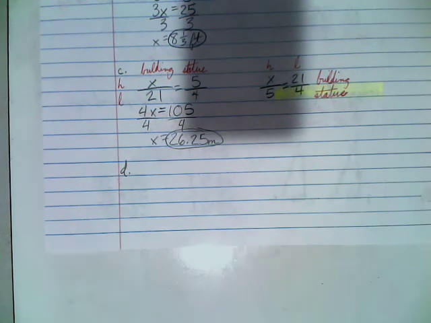D. The scale drawing of a kitchen tabletop has dimensions 5 inches and 2.5 inches. If the scale factor of the drawing to the actual table is 1 inch to 18 inches, what are the dimensions of the actual table?